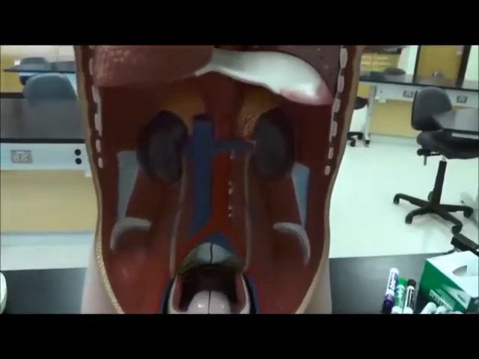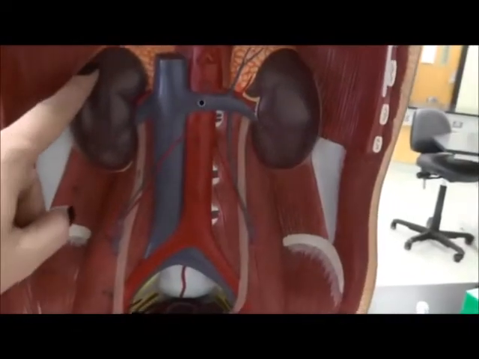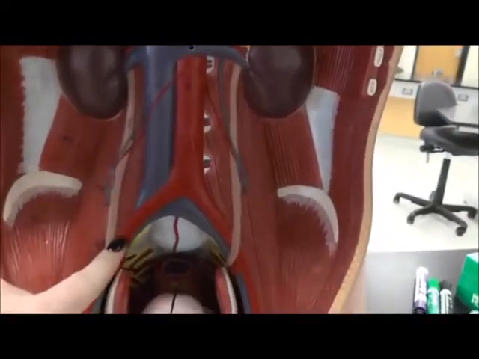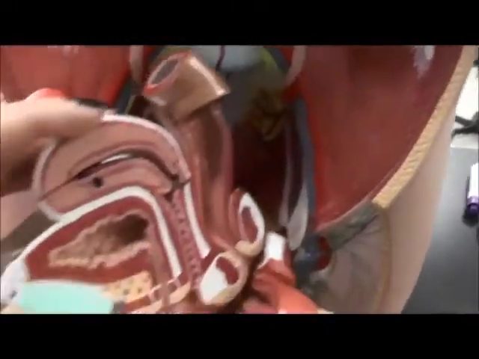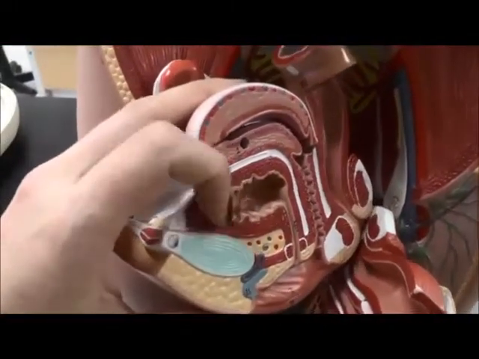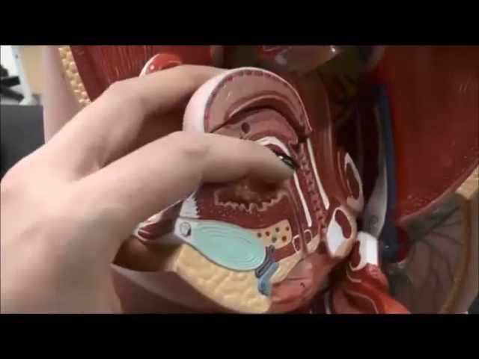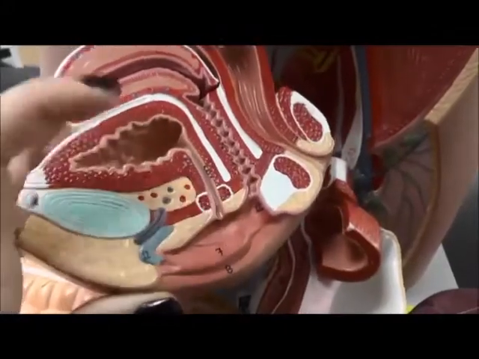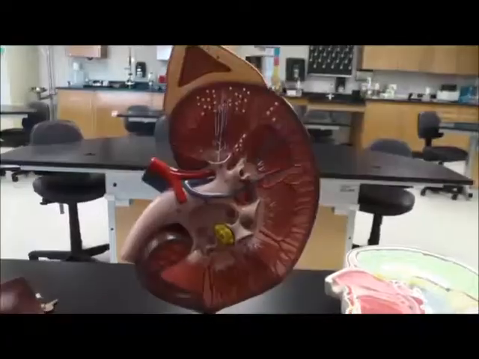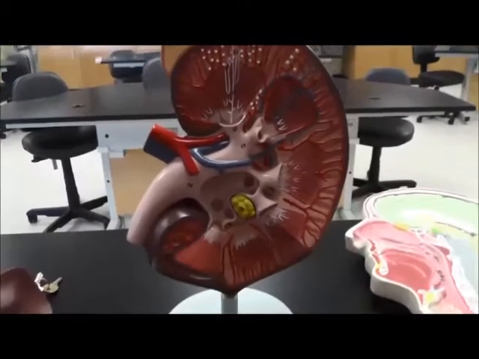The urinary system is comprised of the kidneys that filter blood and produce urine, the ureters, which conduct that urine to the urinary bladder, which here is seen inferior to our uterus. So the urinary bladder is here. This is a temporary storage site for urine, and then it will be conducted out of the body through the urethra. So this is our kidney, and again it is filtering blood and producing urine.